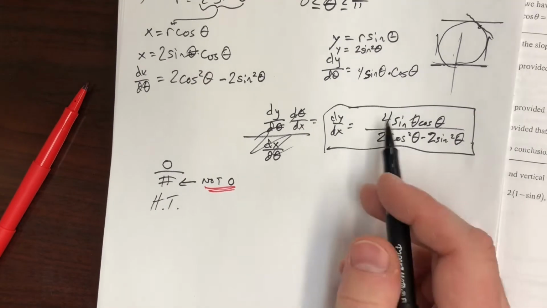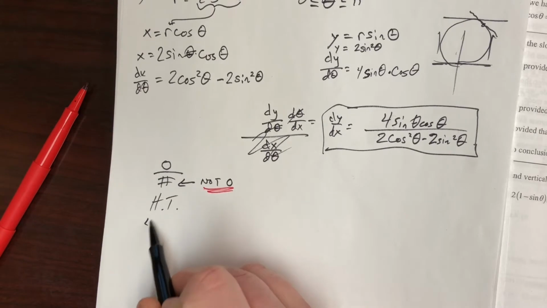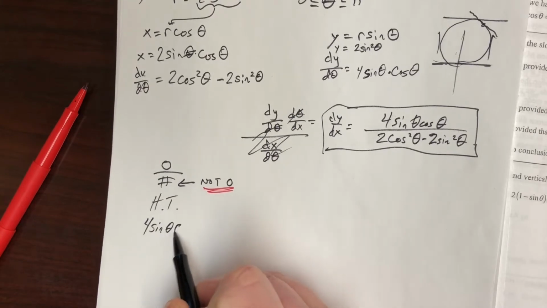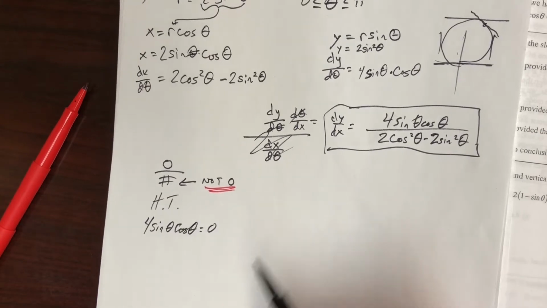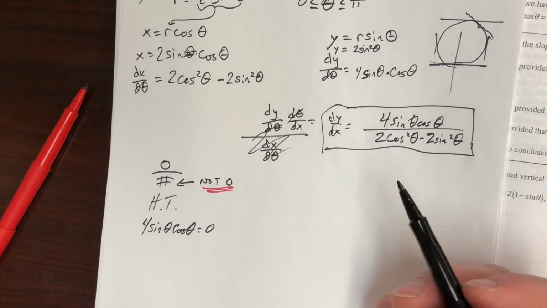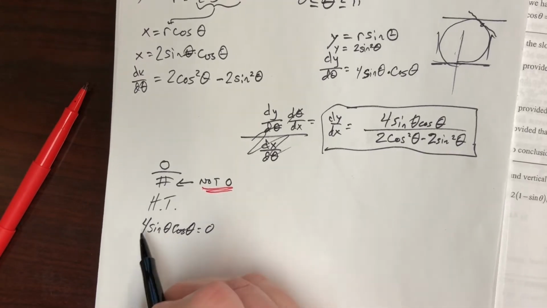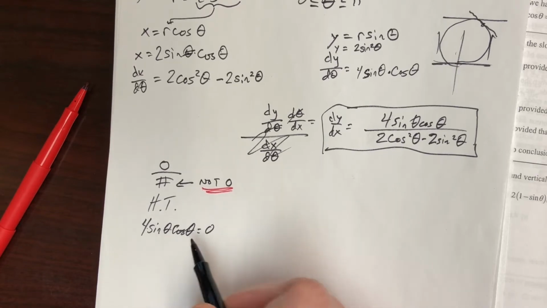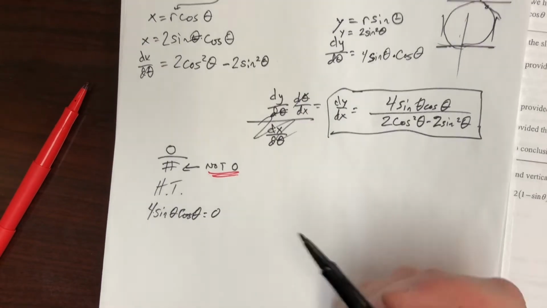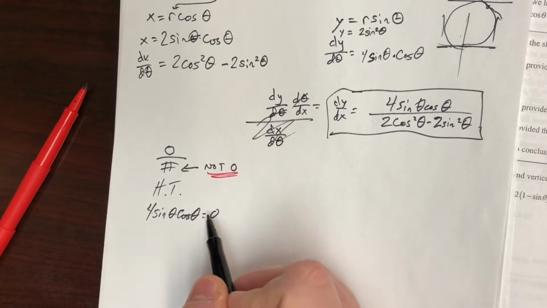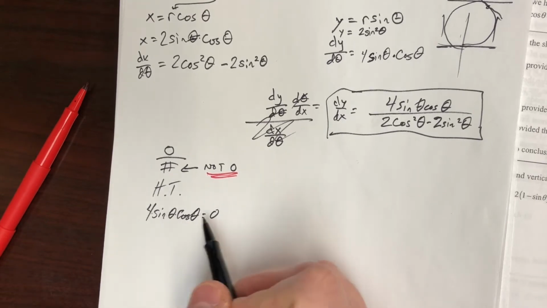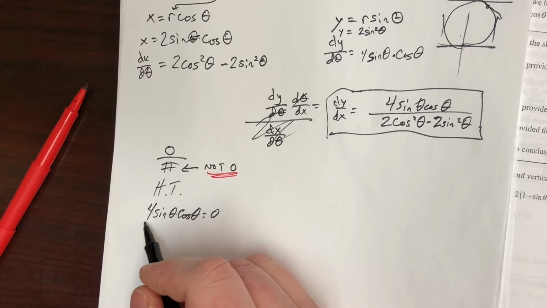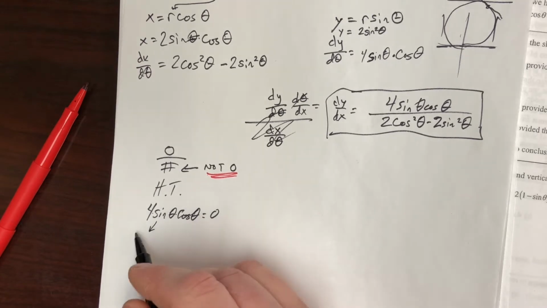I just got to take the numerator of this fraction, 4 sine theta cosine theta, set that equal to 0, and solve it. That's literally all you have to do for something like this. This is 4 times sine times cosine. 3 things multiplied together equals 0. Basic algebra tells us that if any of them is 0, the whole thing is 0. Is 4 ever 0? No. What about sine? Is sine ever 0?